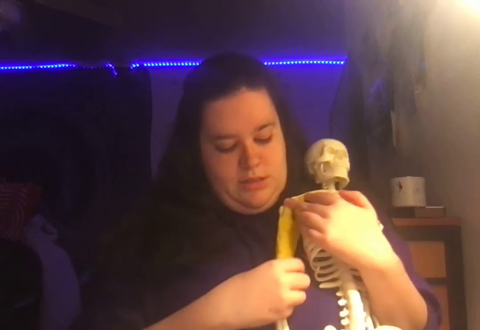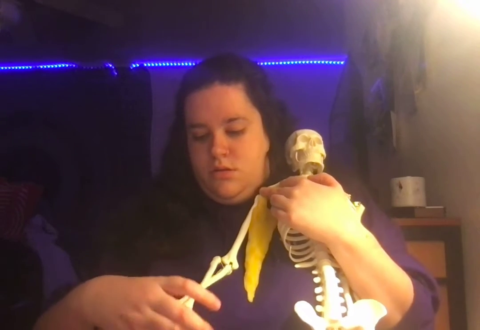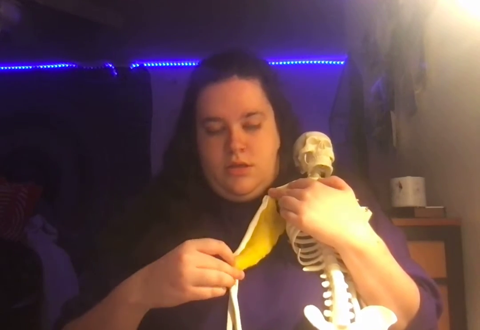It'll attach like that. And then the insertion point is the radial tuberosity. So it will attach right here.